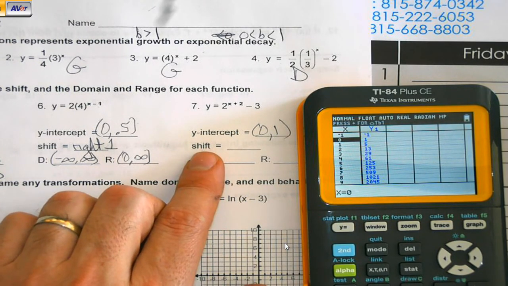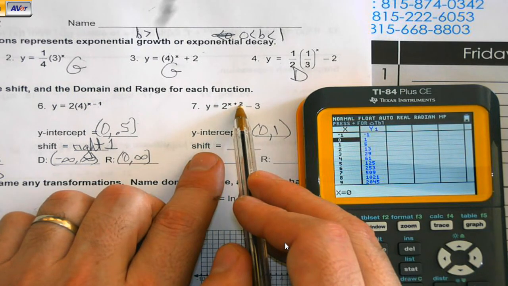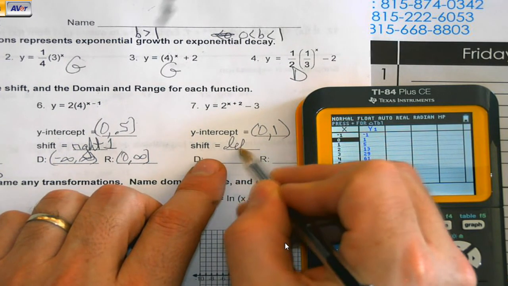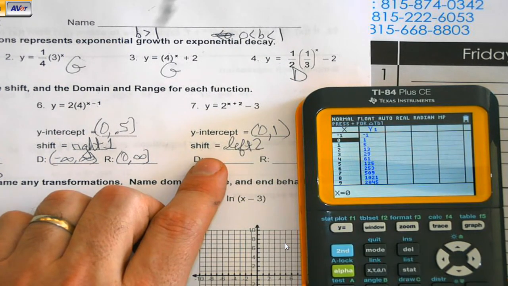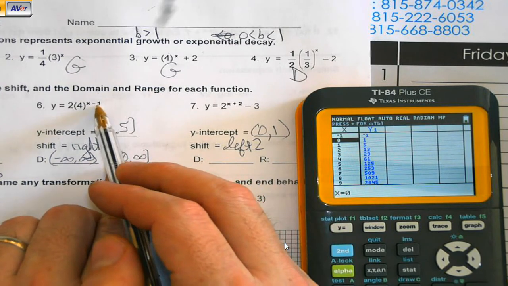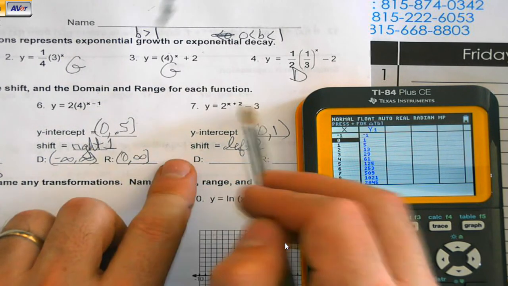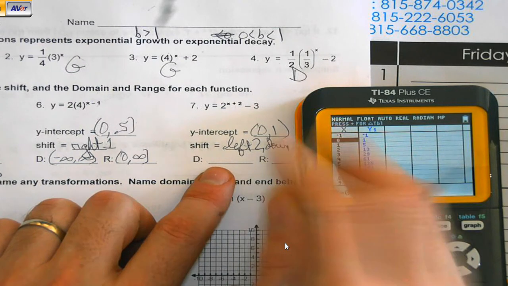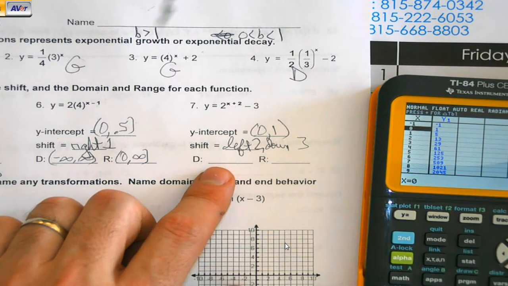My shifts this time, left or right: plus is going to be left 2. So again, up in the exponent, minus is right, plus is left. And then this is going to be down 3. And that's going to be important to me.